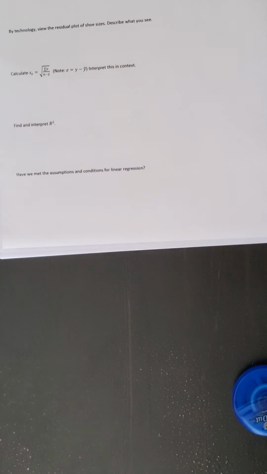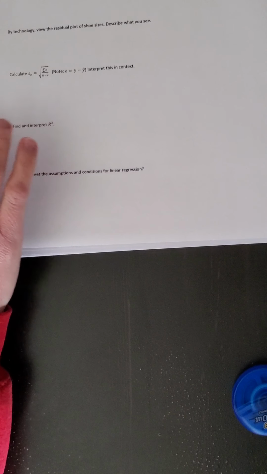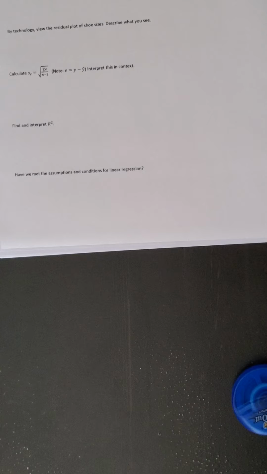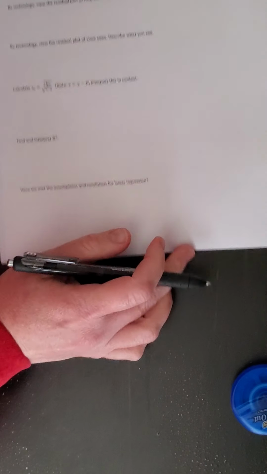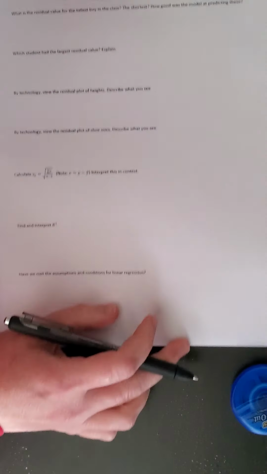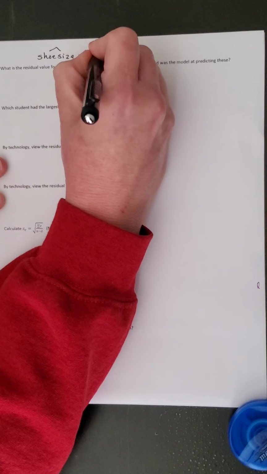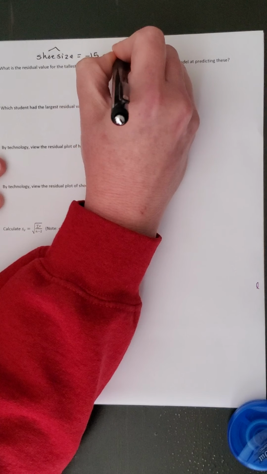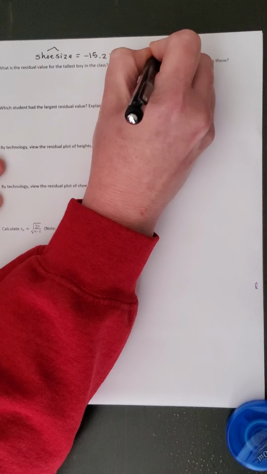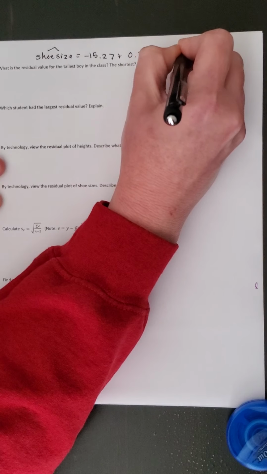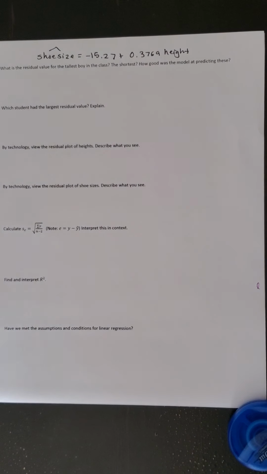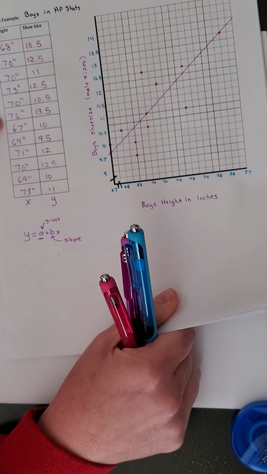What is the residual value for the tallest boy in the class and the residual for the shortest boy in the class? So let's go ahead. I'm going to put the equation back up on the top of the page. So it was shoe size equals negative 15.27 plus 0.3769 times the height. All right, the tallest boy in the class. So the tallest boy in the class would be the person who was 76 inches tall.